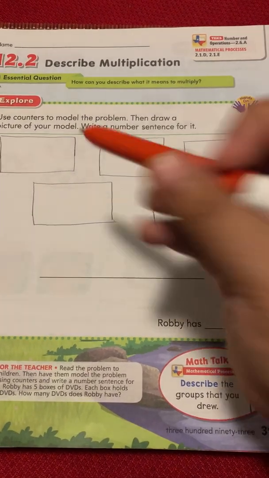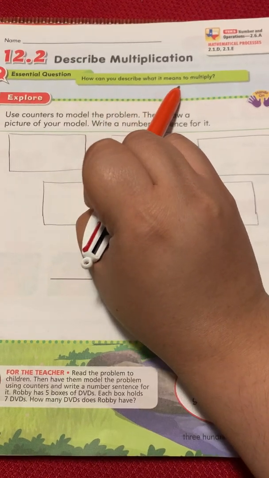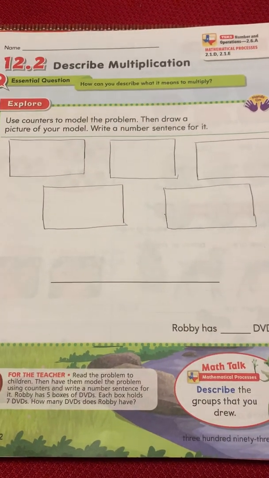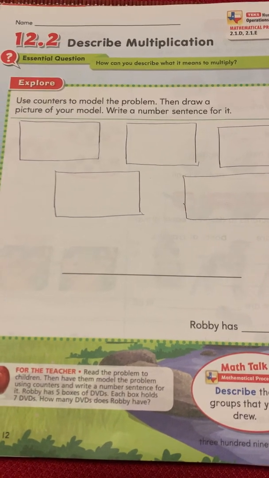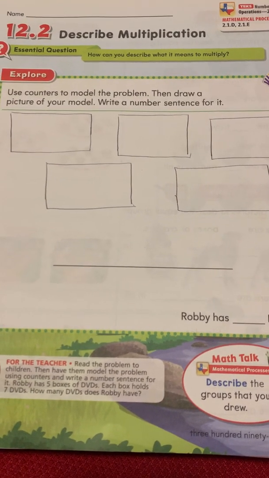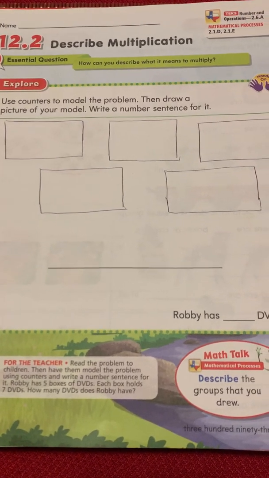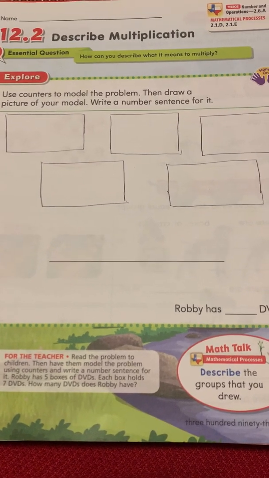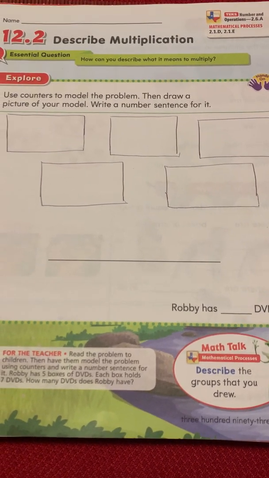We're going to go ahead and get started, and we're going to look at our essential question. It says, how can you describe what it means to multiply? So Monday, we were looking at repeated addition, and repeated addition is the same thing as multiplication, only we're adding to find our answer. So when we're multiplying, you're actually putting equal groups together, okay?